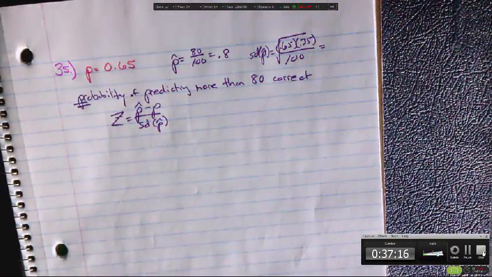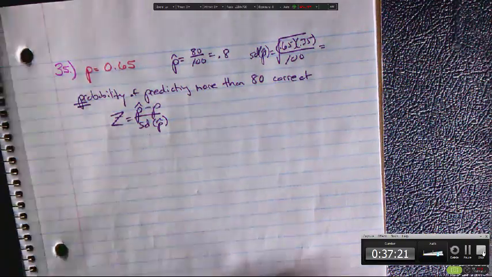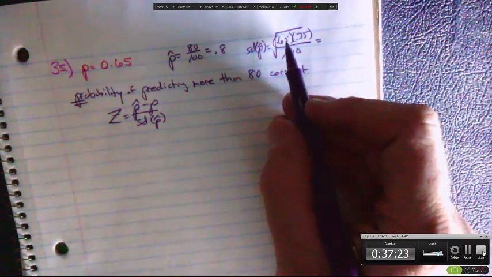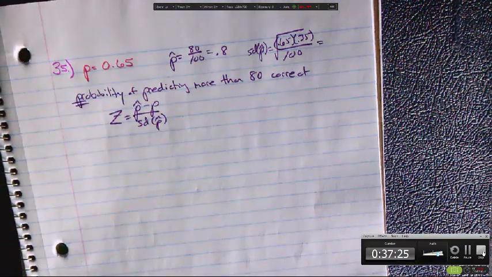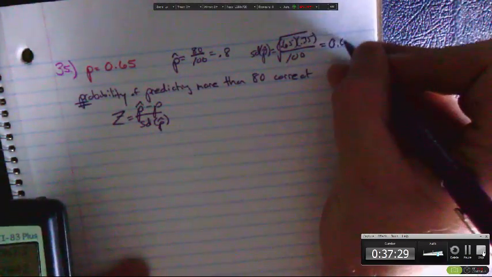Okay, if there's a 65% chance of success, the chance of failure would be 35%. Remember, Q is always 1 minus P. So if you do 1 minus 0.65, you get 0.35. 0.0477.